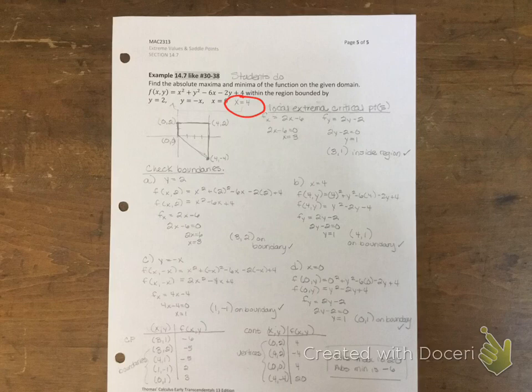I'm checking boundaries. And then I am plugging all of those, the one critical point, the 4 values I find from the boundaries, as well as the 4 vertices into my original function.